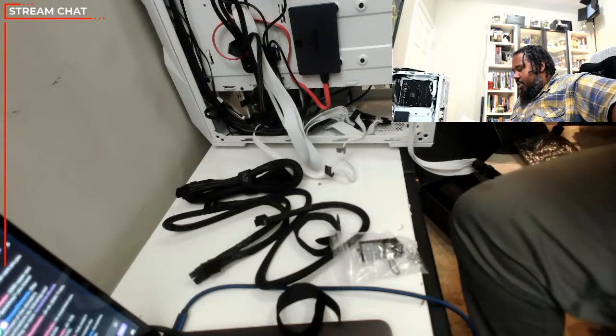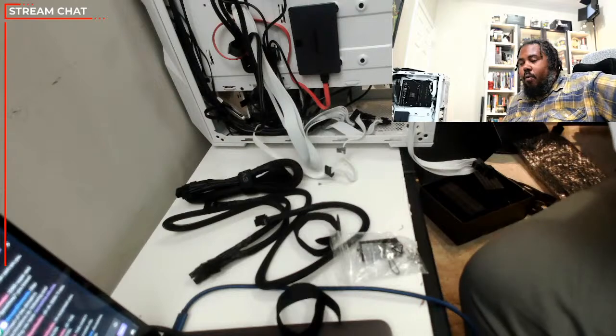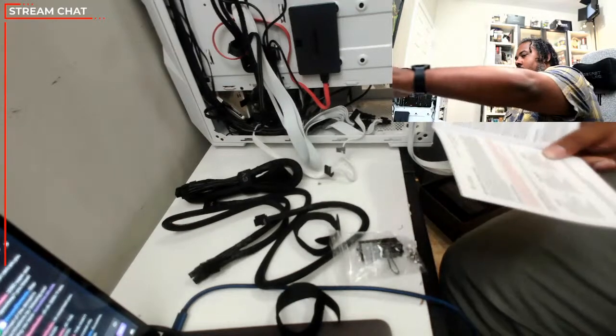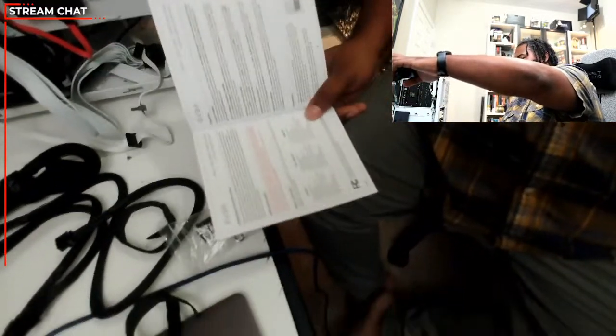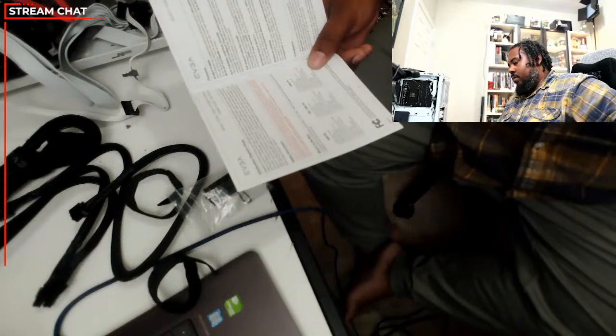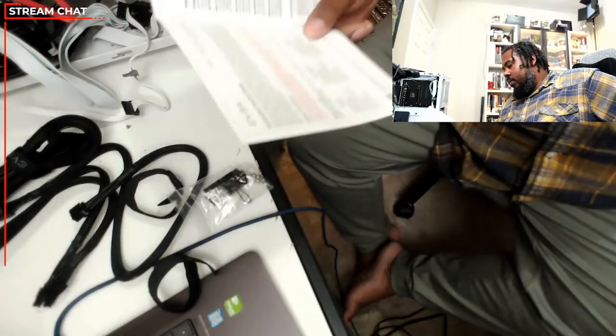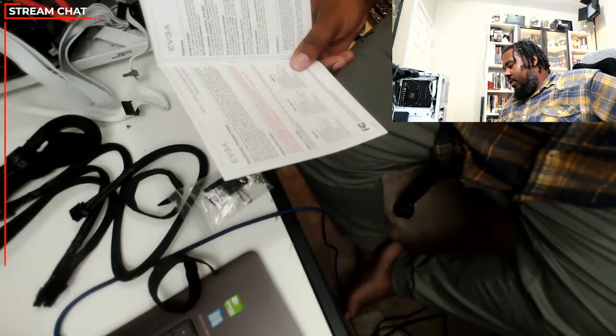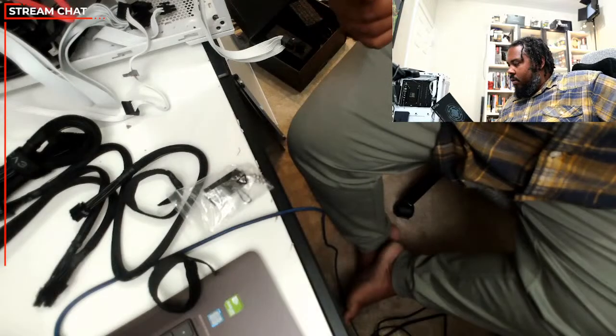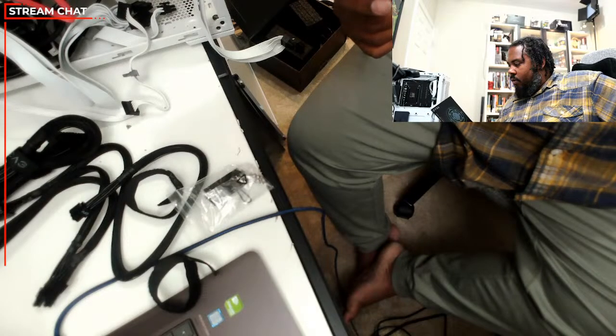Molex. Jesus, I feel dumb. I cannot remember what Molex was. Molex to FTD adapter, power port, stable power, ecothermal control.